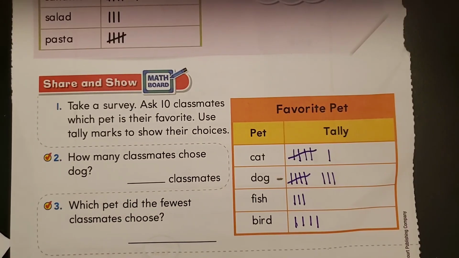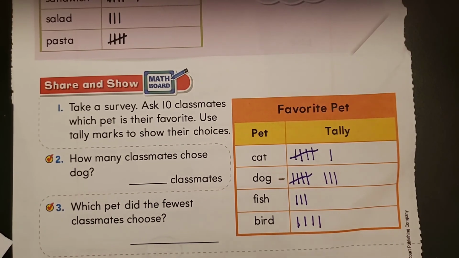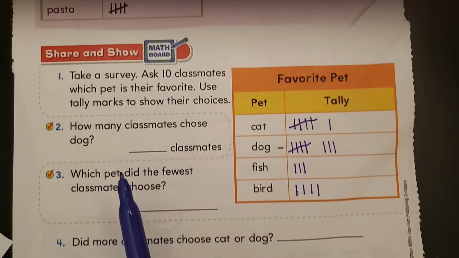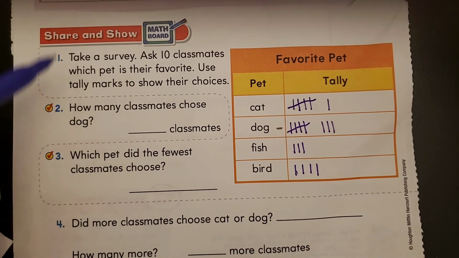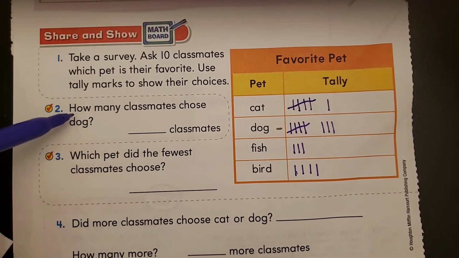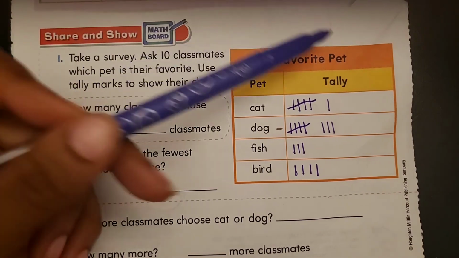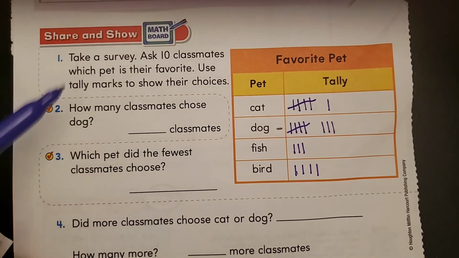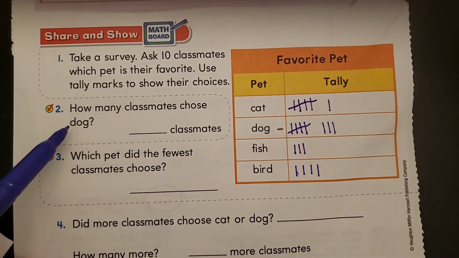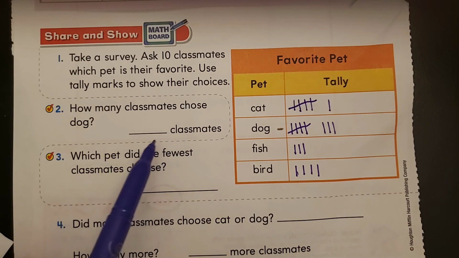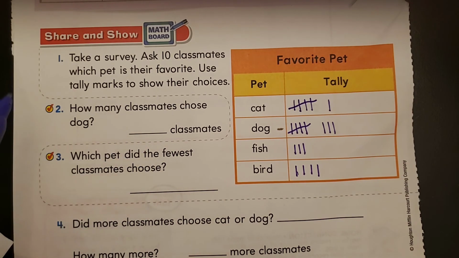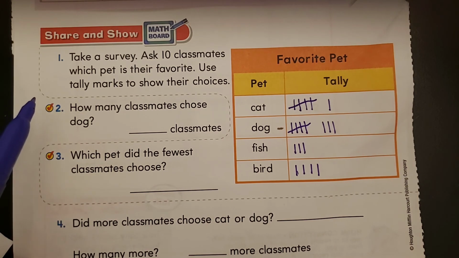Now we are ready to answer the questions because we have taken a survey, a mock survey, which is a pretend one. Now we can start answering questions 2 through 4. How many classmates chose dog? Thinking about what we just drew over here, how many classmates chose that they like a dog? Count the tallies, add it right here on the line next to classmates. This should be the easiest page that you complete.